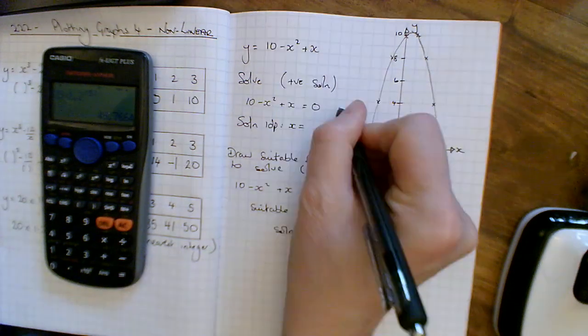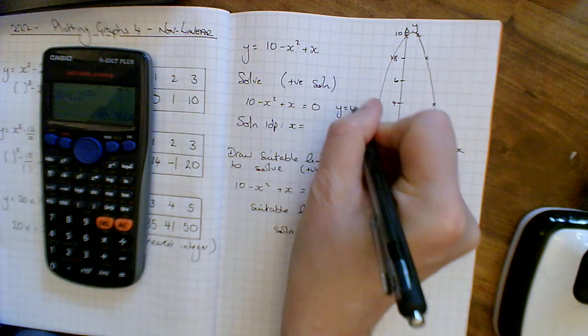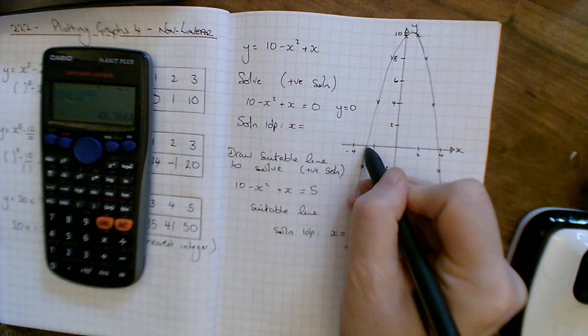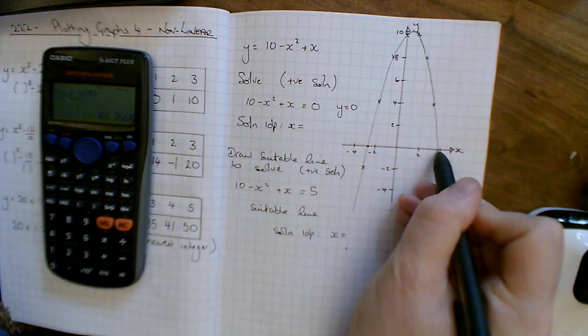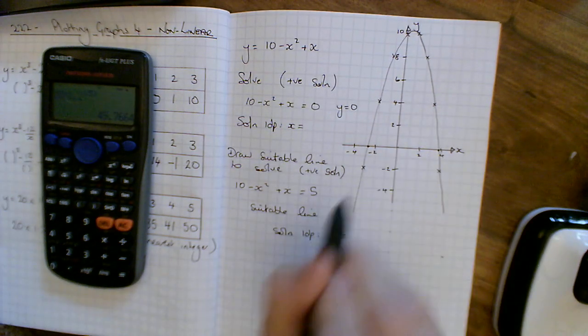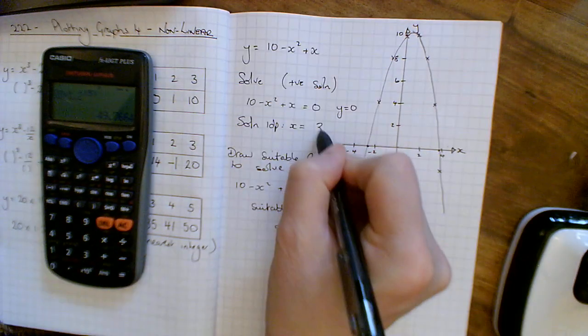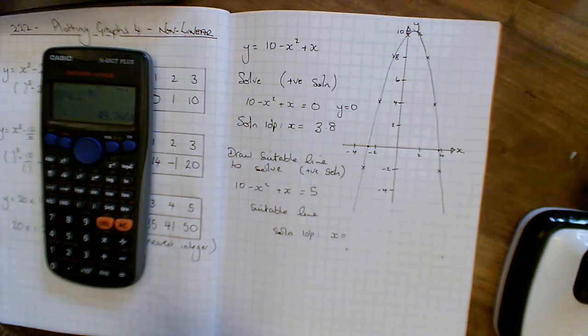So all they've done here is they've just changed y. They've let y equal 0. Well, where does y equal 0 at? Well, that's anywhere along this line. So it could be here, but that's negative. And it could be all the way up here, couldn't it? So now I'm just going to guess. So that's about 3.8, I would say. So I'm putting in 3.8. Okay, and that's that one.